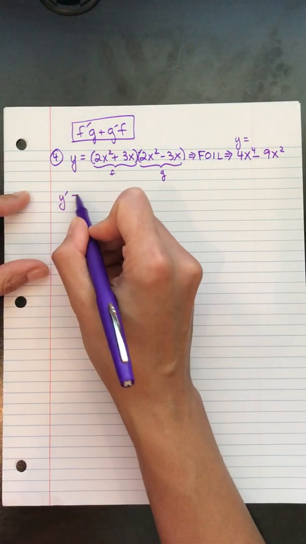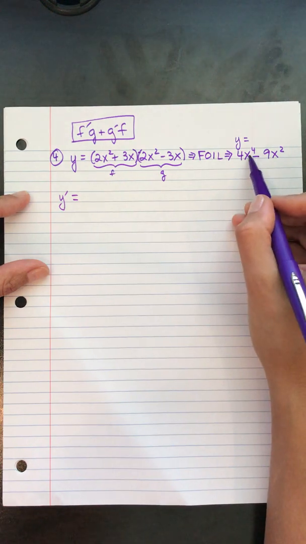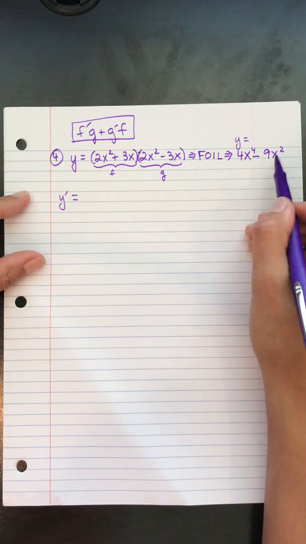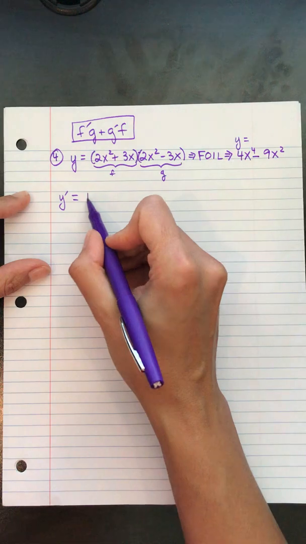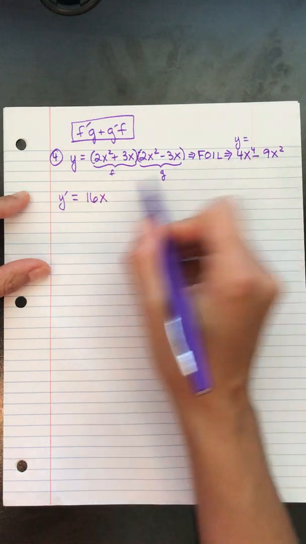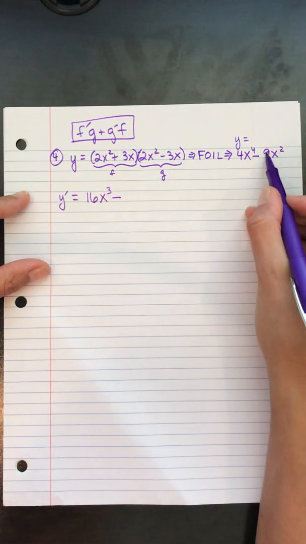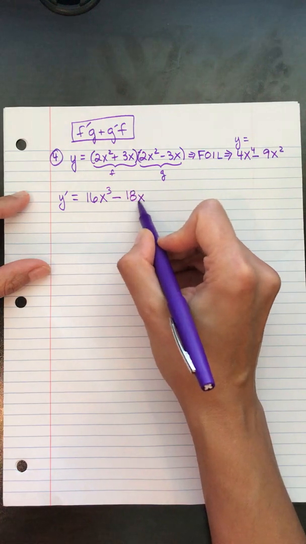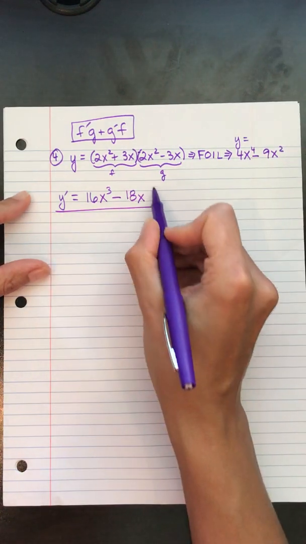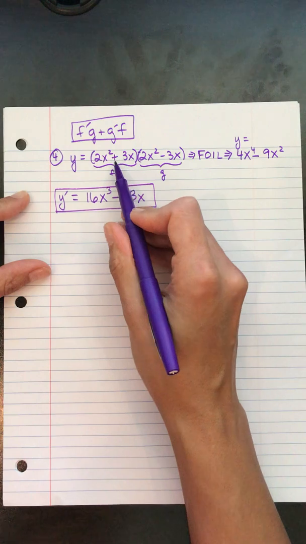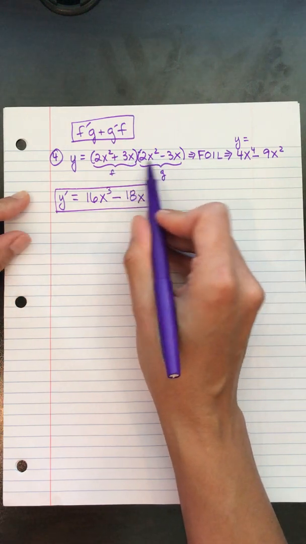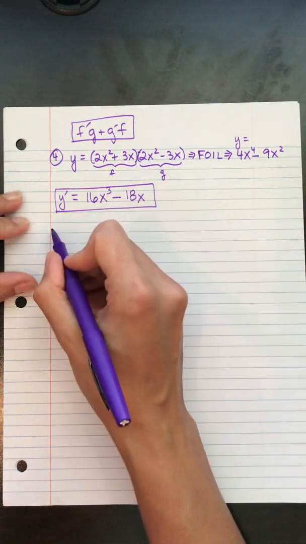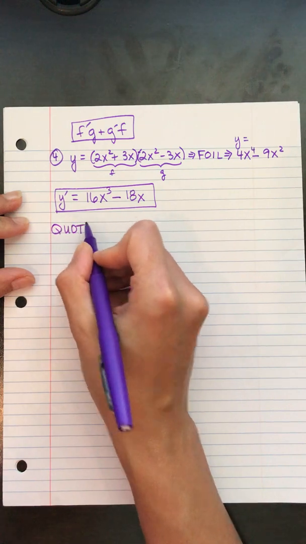So the derivative y prime, with just 2 power rules. I don't need a product rule anymore. 4 times 4 is 16, x to the 3rd minus 2 times 9 is 18, x to the 1st. I'm done. Or if you wanted to do f prime g plus g prime f here, you would get the same answer.